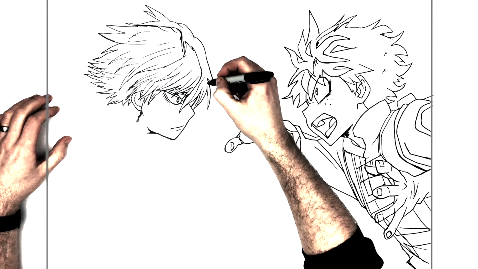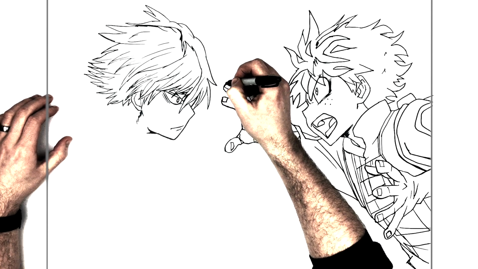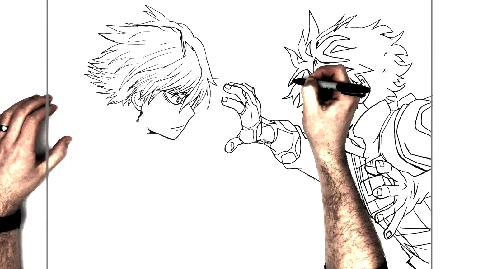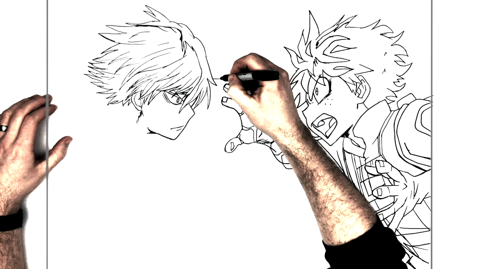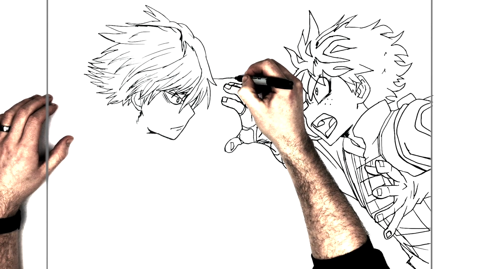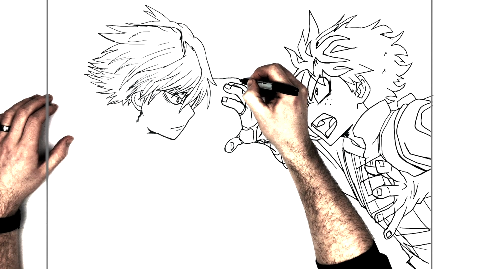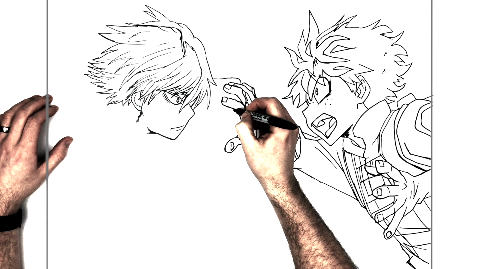Right, so this elbow is sticking out just up here. It comes in towards Midoriya's hand, curves around like so. It's going to come in towards his hand, but it's going to come out.